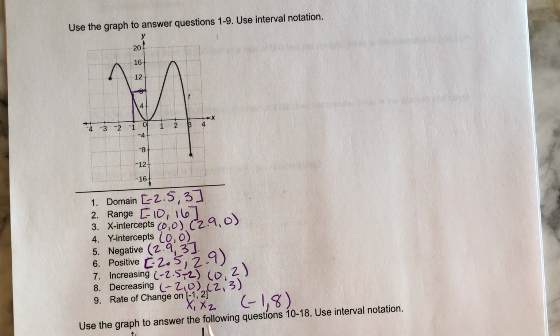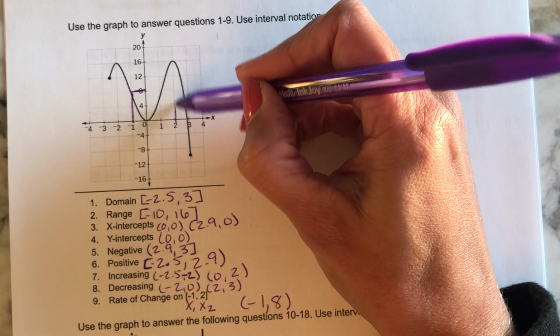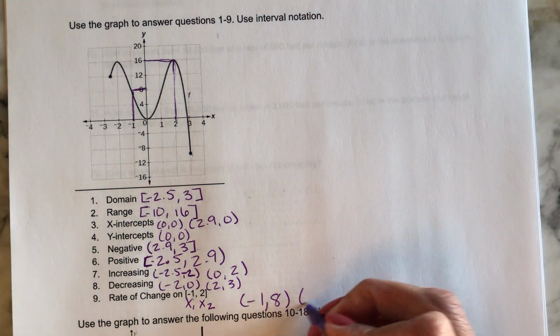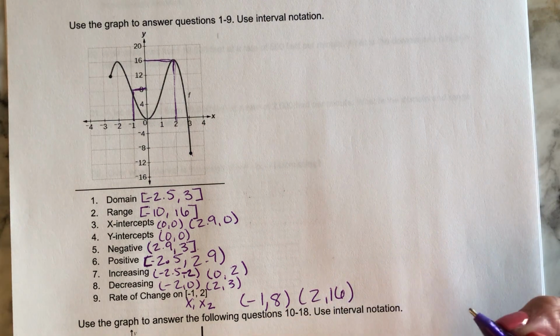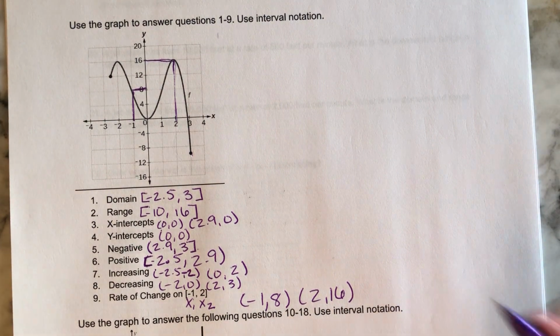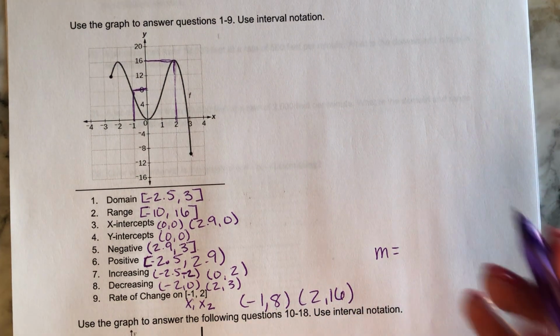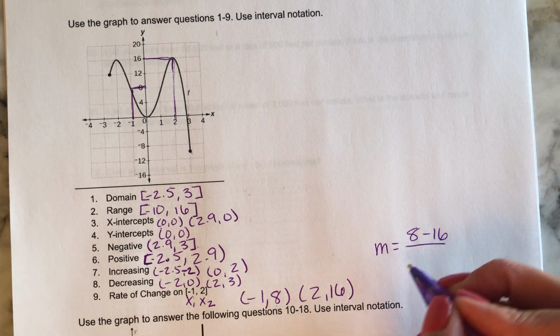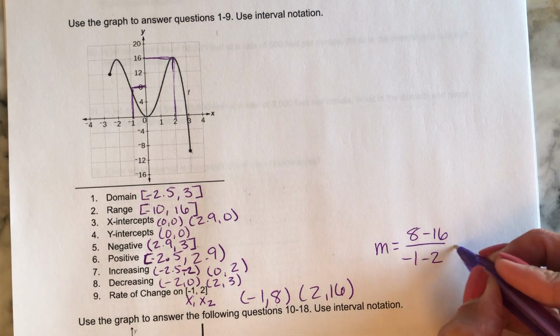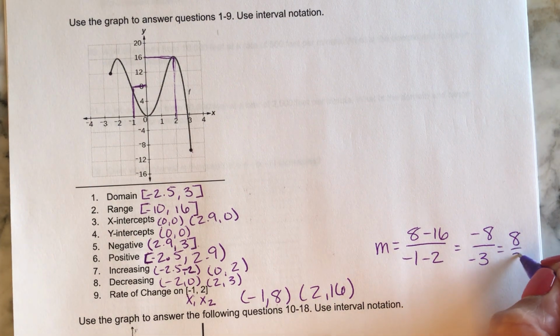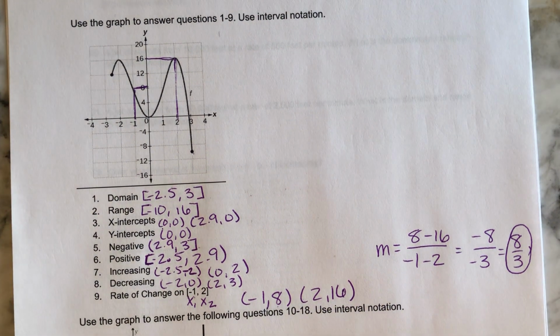Then the next one is at 2, which is right here at 16. So 2, 16, and then I'll plug it into my slope formula. That's y minus y over x minus x. So that's 8/3 for my rate of change. All right, you'll try the next one on your own.